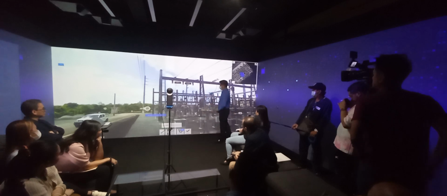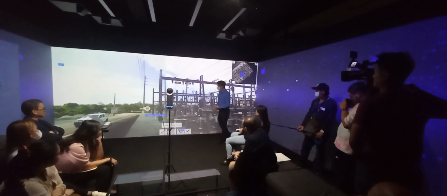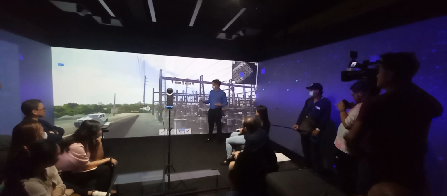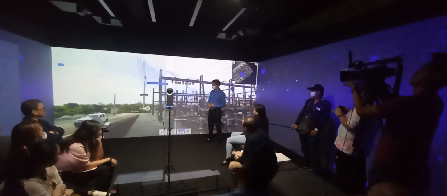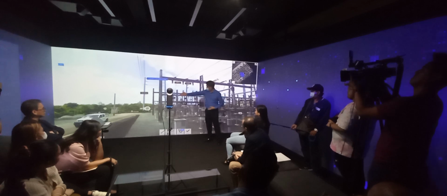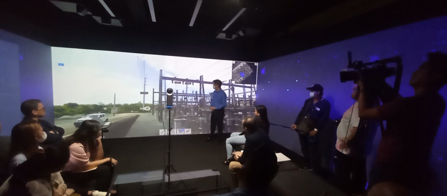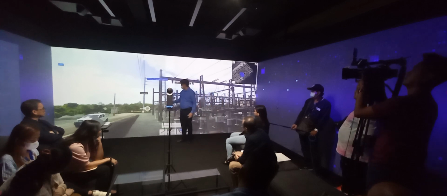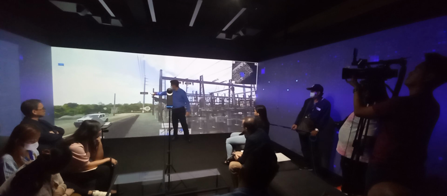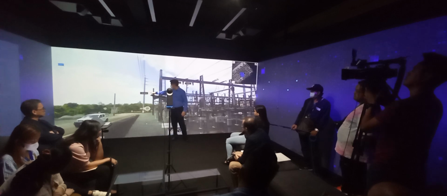Another example is, what if we will be tasked to work on a facility that is so challenging to measure, just like that sub-transmission pole there? So with digital twin, we can simply get its height at 32.14 meters.